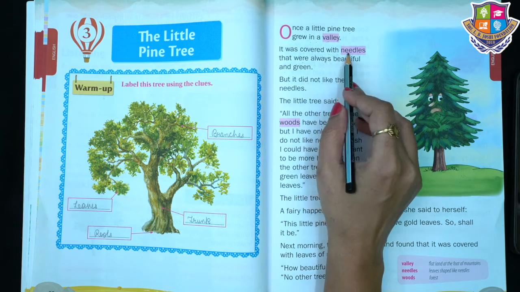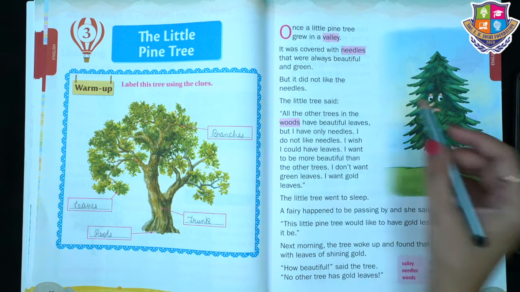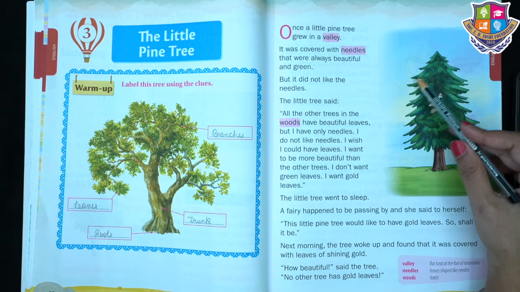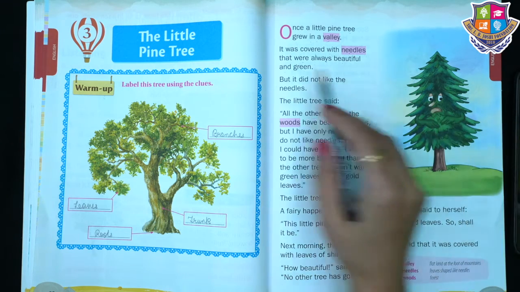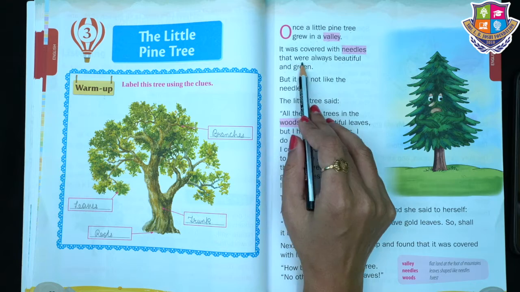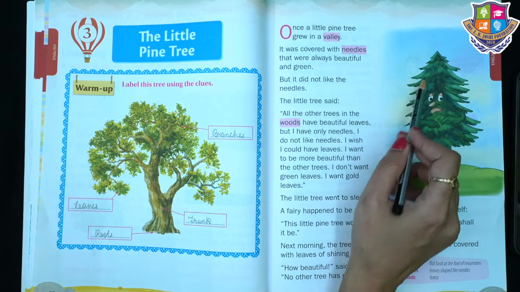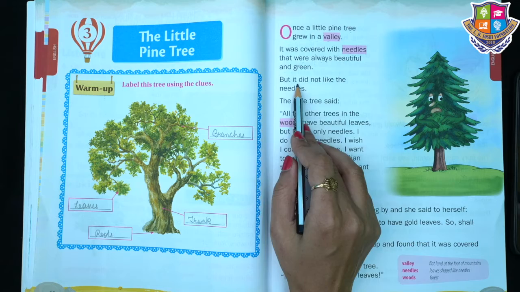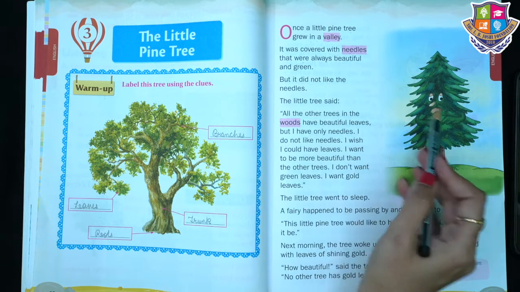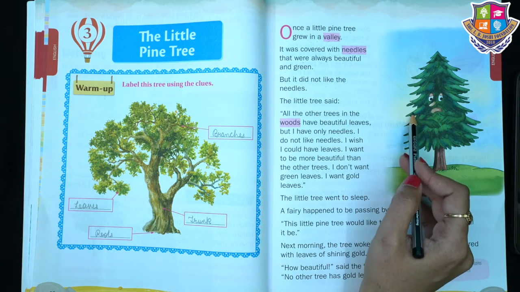What they are saying: it is covered with needles. Here needles means leaves shaped like needles. See, pointed ones, right? These are like needles that were always beautiful and green. They are saying it is always beautiful and green in color. But the pine tree did not like the needles.